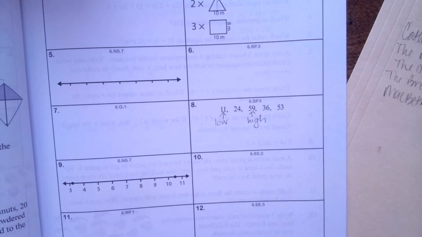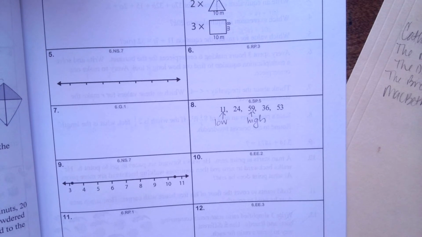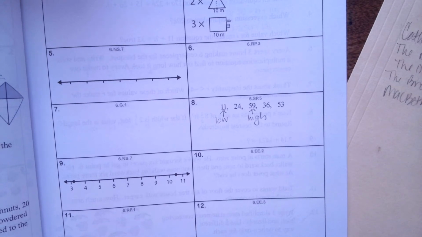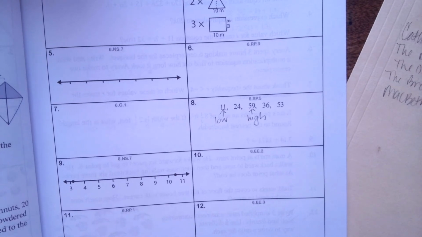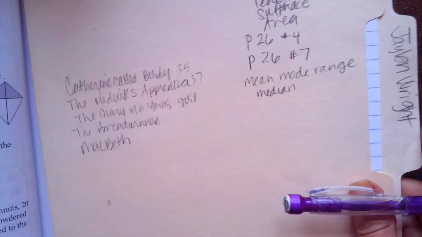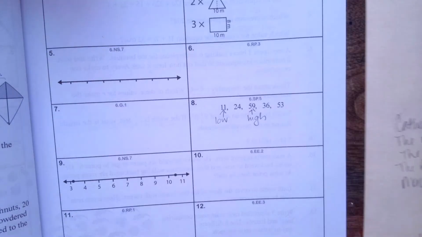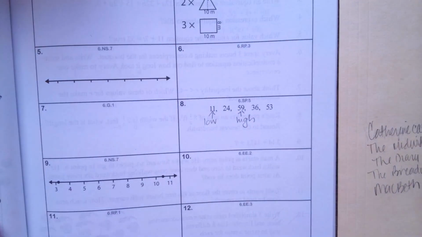Do you remember what, honey? I didn't say anything. Okay. So, do you remember learning about mean, mode, range, median? No, I don't think I ever learned that. You had to, or they wouldn't have it in here. Okay, so it is the range. I will go over that with you as well.